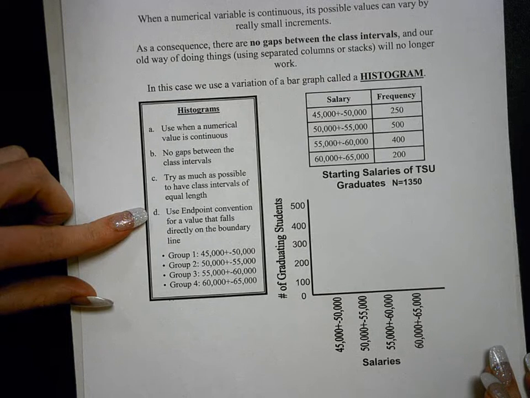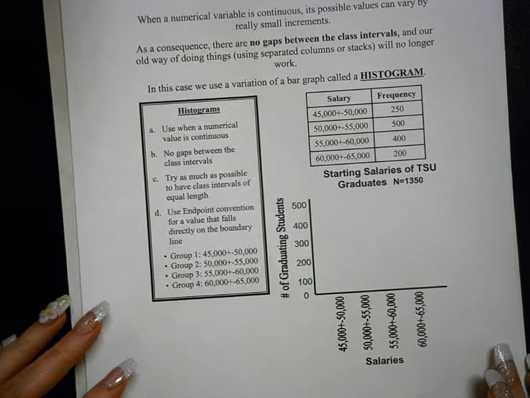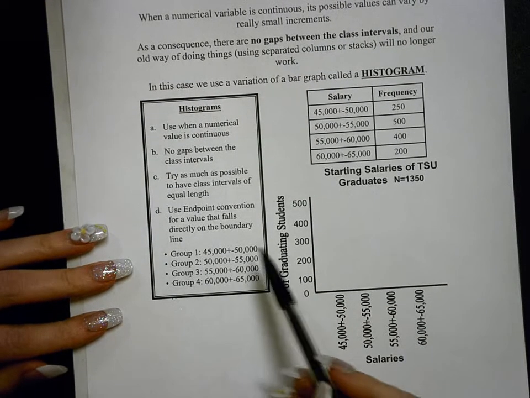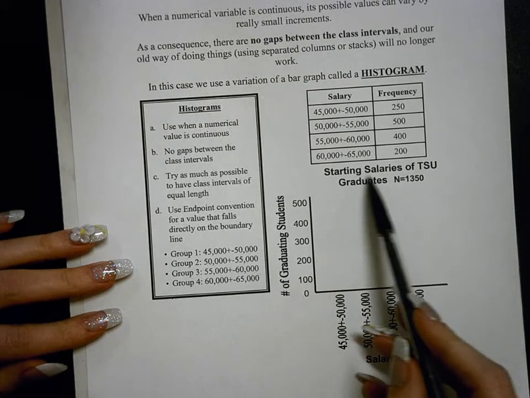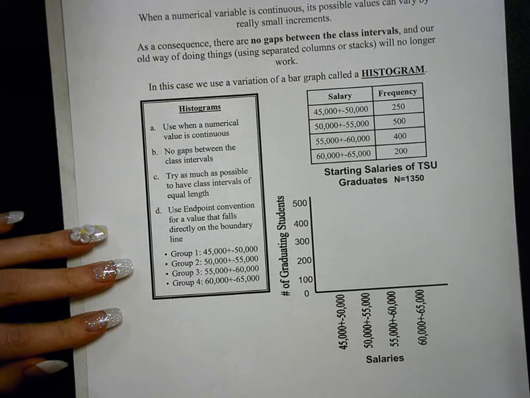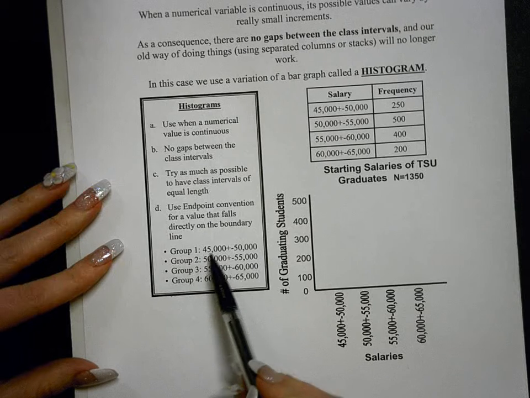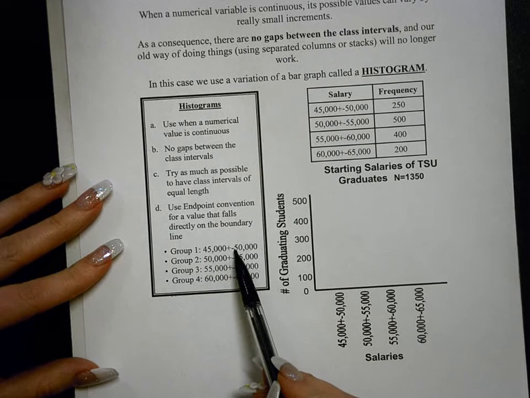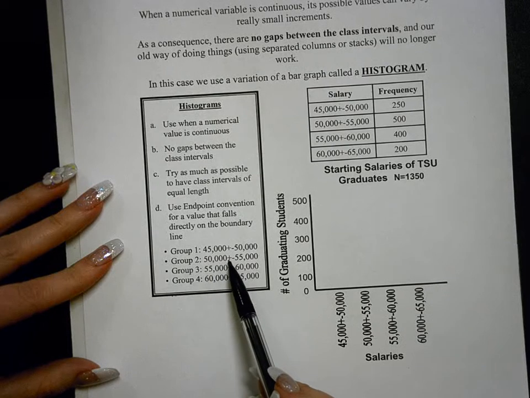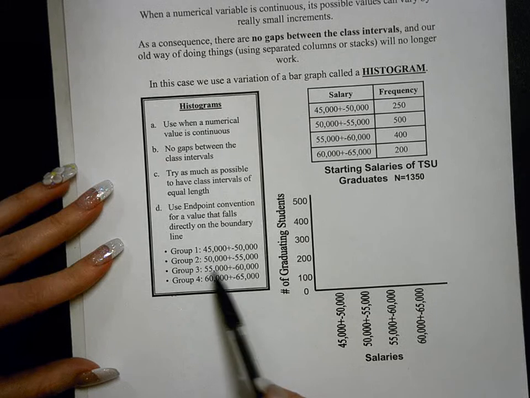So if a value falls directly on a boundary line, what the endpoint convention is, let's look at this. What we're dealing with is starting salaries of TSU graduates, after they graduate college and go get their first job, what their starting salary is. So group 1 is 45,000 plus to 50,000. Group 2 is 50,000 over this, there's a little plus there, to 55,000. And then group 3 is 55,000.